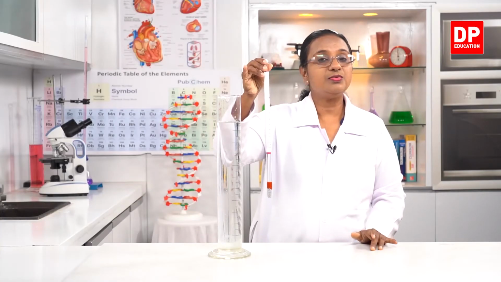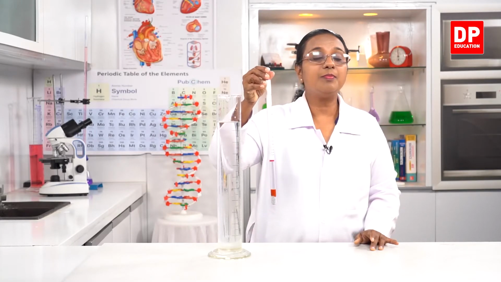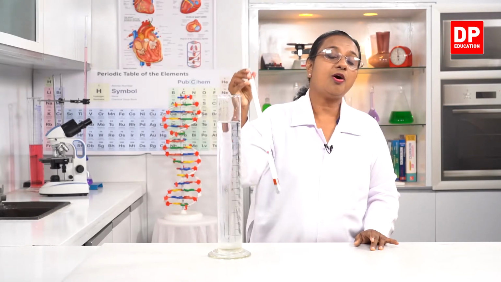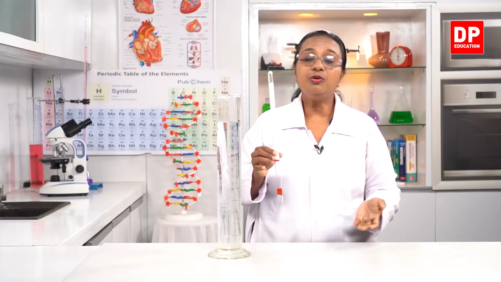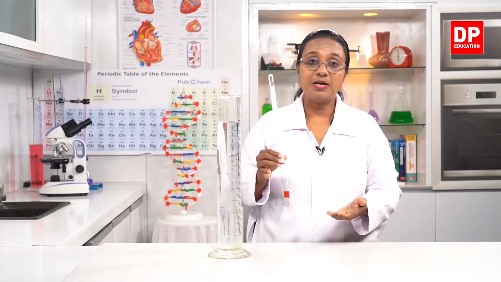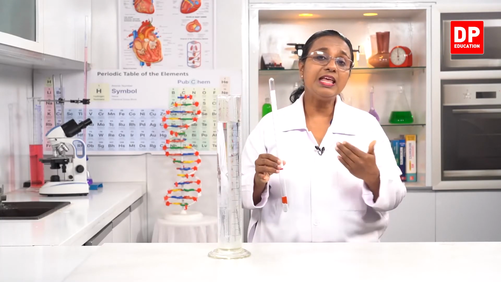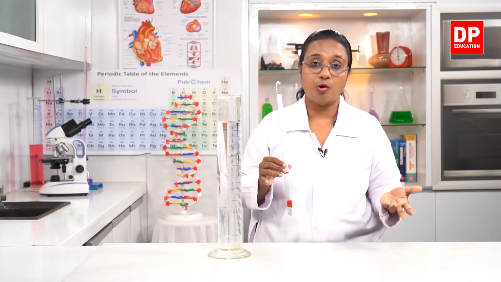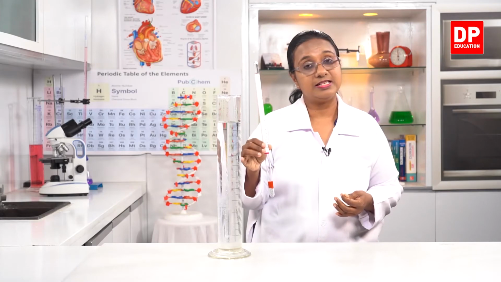So how does this function? What is the relationship between the hydrometer and the principle of flotation? When you put an object into a liquid, the liquid exerts an upthrust. Due to the upthrust, you all can remember, the objects are pushed upwards. Then they can be submerged at different levels and float in water. So that principle is used to measure the densities.